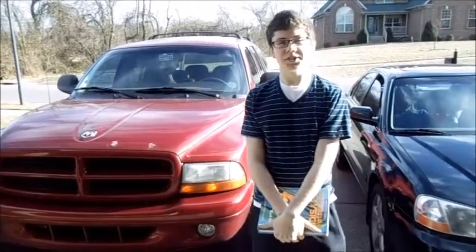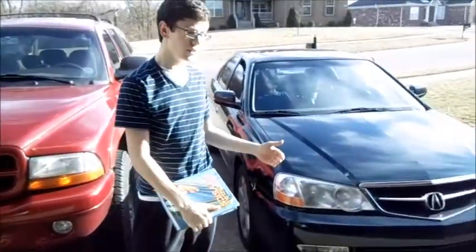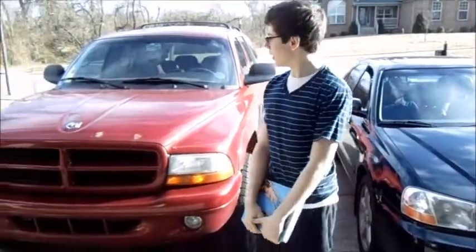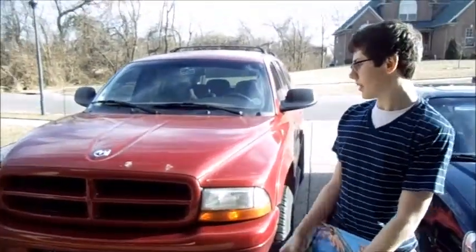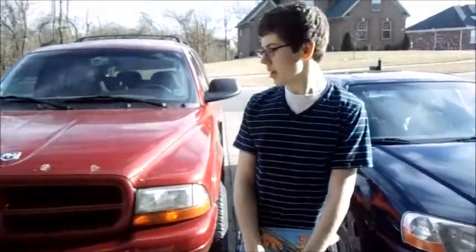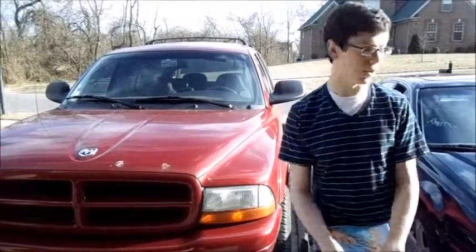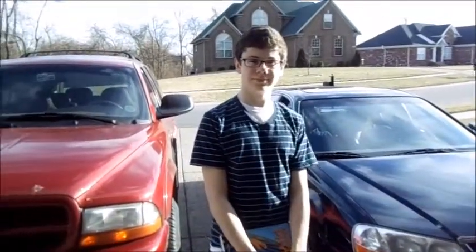So, which one is going to take more force to move it, the Durango or the Acura? Well, let's say the Durango is twice as massive as Nathan's Acura. That means it would take twice the force, so a stronger engine, to move this car than Nathan's. And that's inertia.